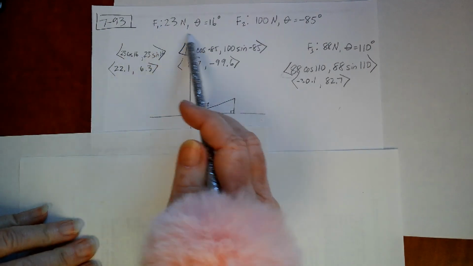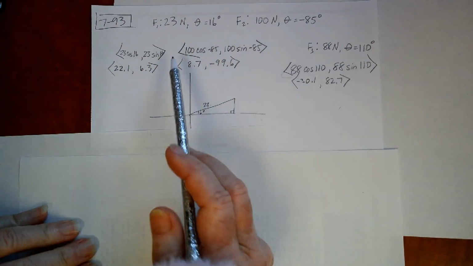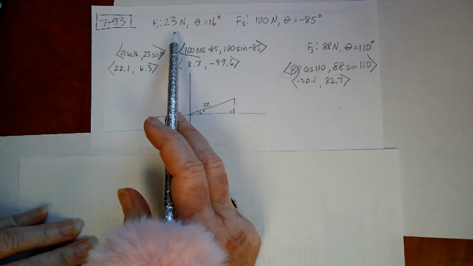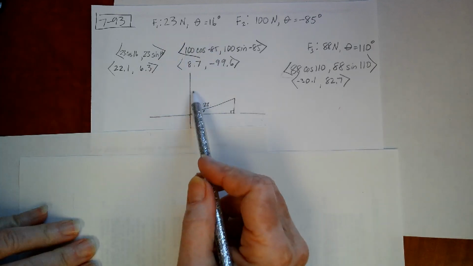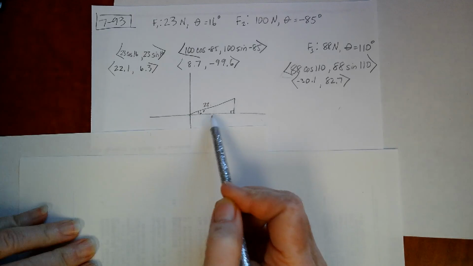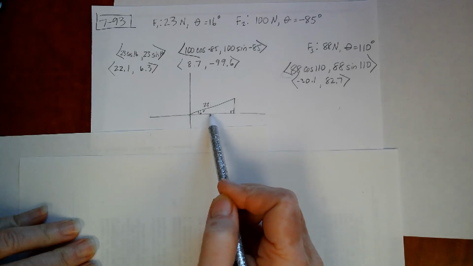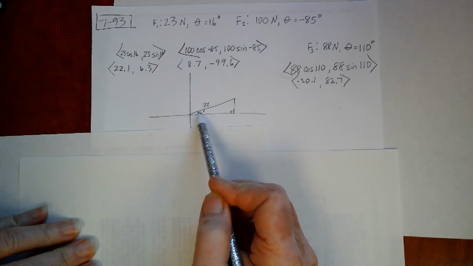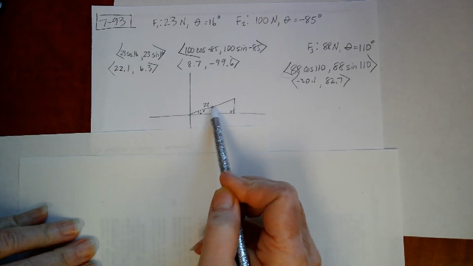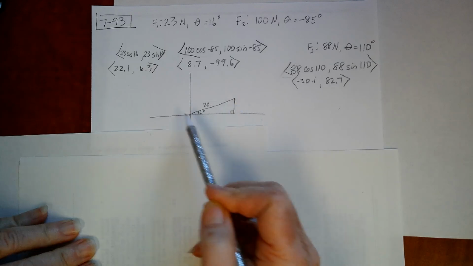This first force vector has a magnitude of 23 and a direction of 16. So I just draw an XY axis, and I open an angle of 16 degrees, and then I make a hypotenuse of 23.